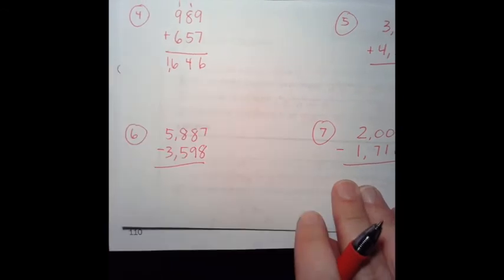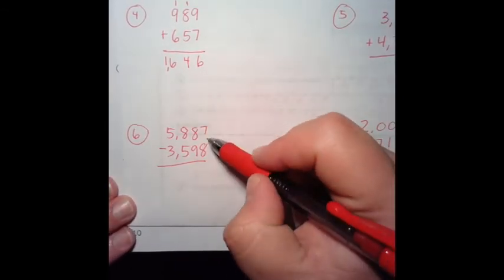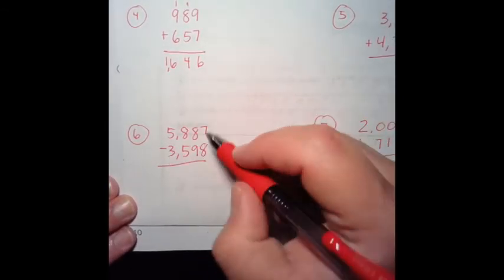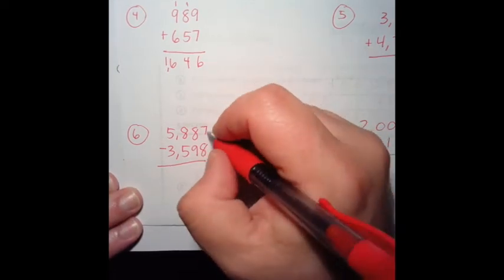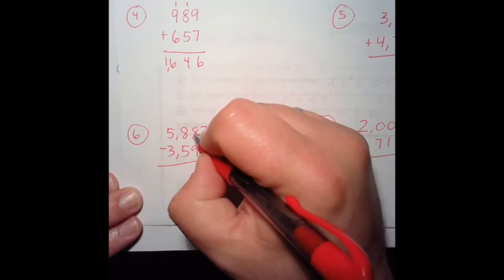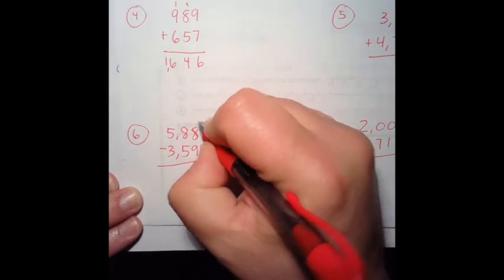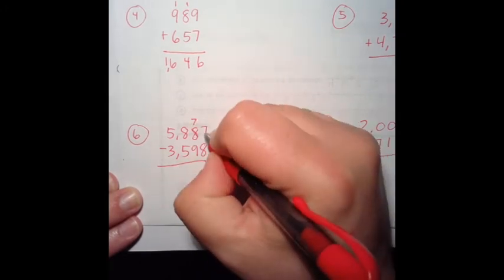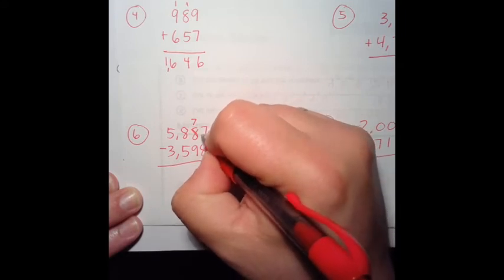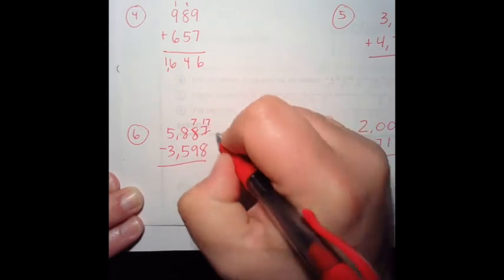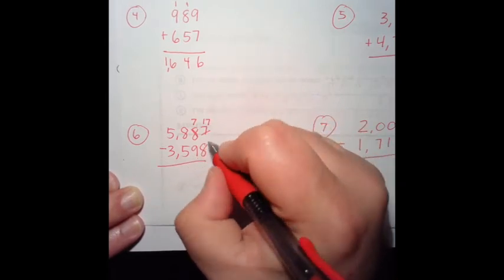Alright, so I'm going to do 6 with you. So it's a subtraction problem, so we need to do 7 take away 8. You are unable to do that. So we've got to trade from our 10s, make that a 7. We're going to add our 10 ones that we just got, the 7 that we already have, to make it 17. 17 take away 8 is 9.